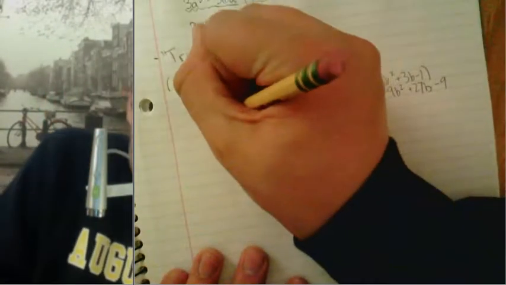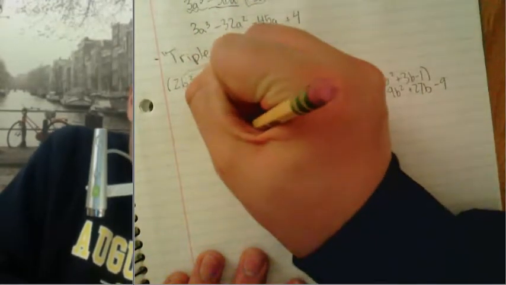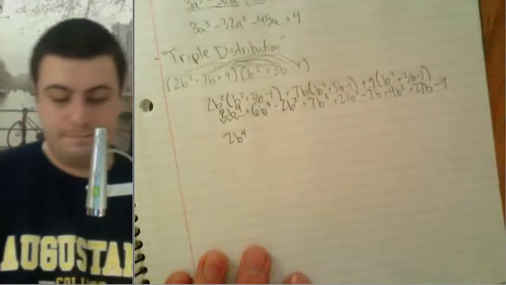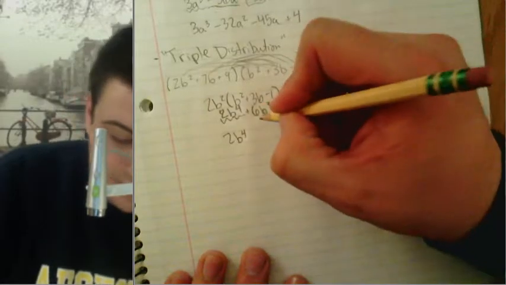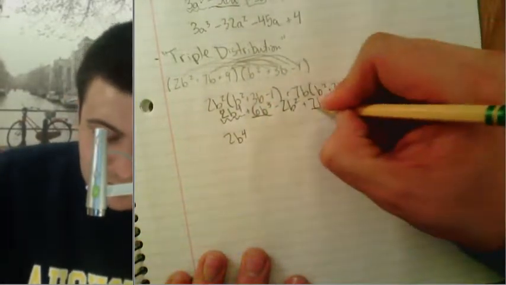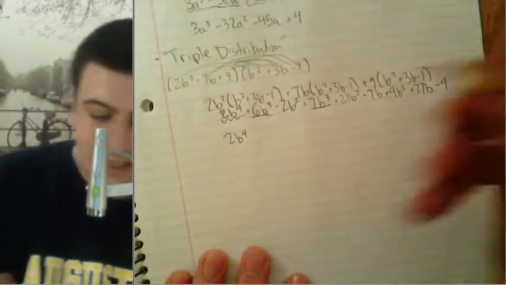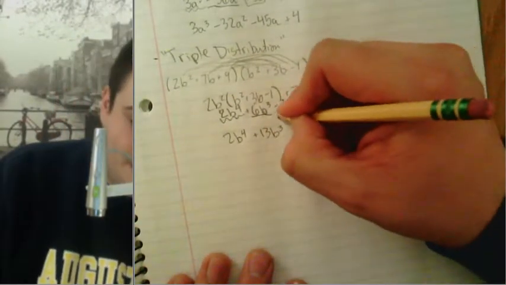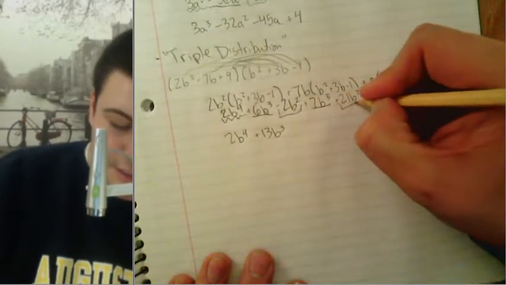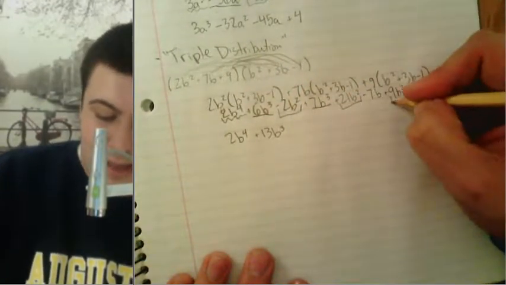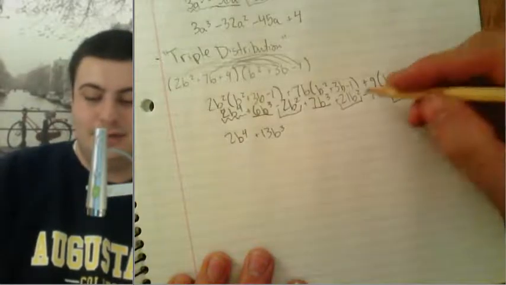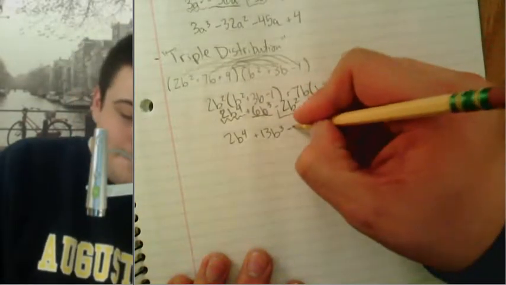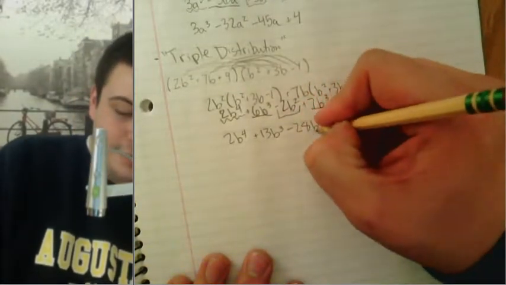I see that I have 2b to the fourth. I have 6b cubed plus 7b cubed, so that's going to give me plus 13b cubed. I have minus 2b squared plus 21b squared plus 9b squared: 21 plus 9 is 30, minus 2, so 28b squared.